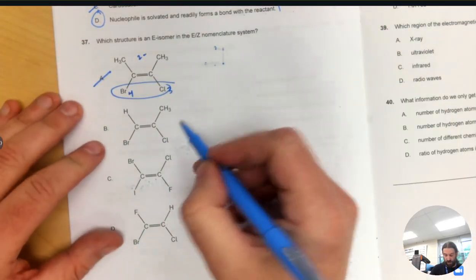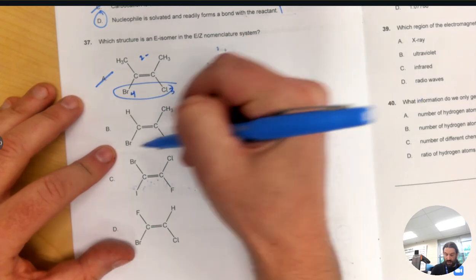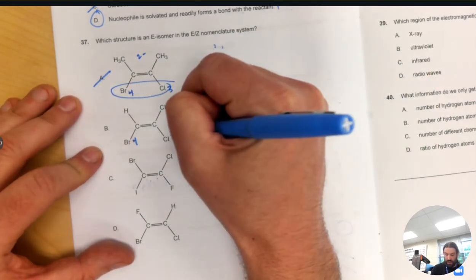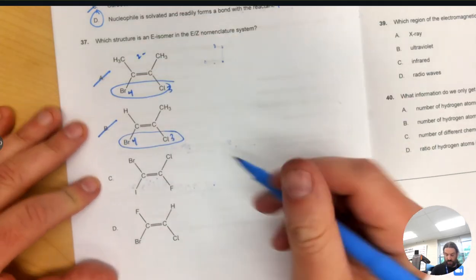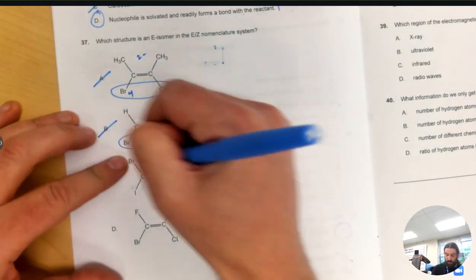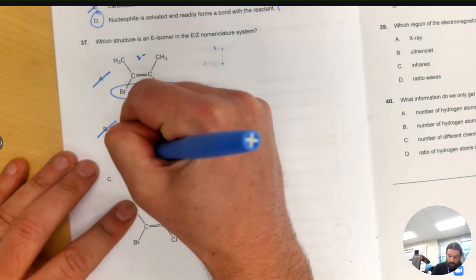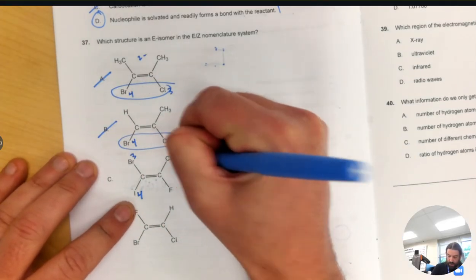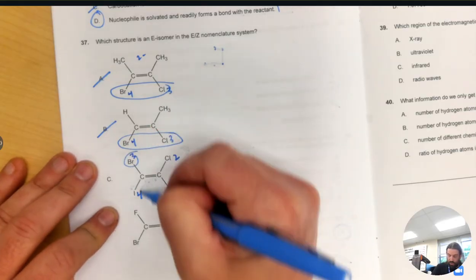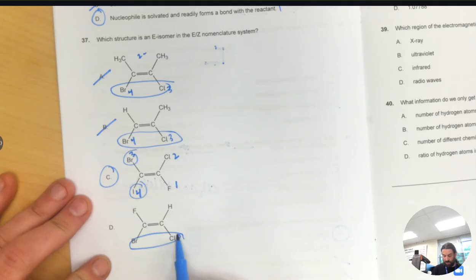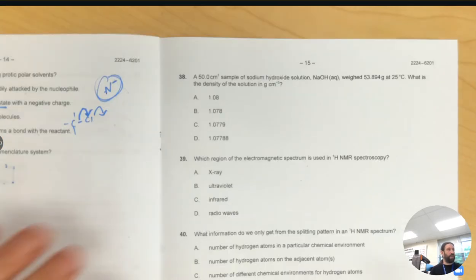I got both high priority on the same side. That's a Z isomer. Same thing here. Priority of bromine and chlorine is the highest. High priority on the same side means no. Here we just have the 4 halogens, right? So iodine is the biggest, followed by bromine, then chlorine, then fluorine. Ooh, high priority on opposite sides. That makes C. And again, those 2 would be the high priority in D.